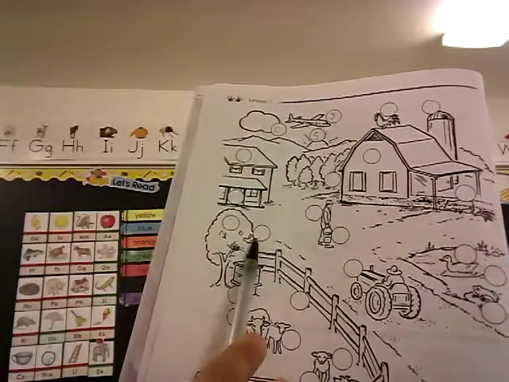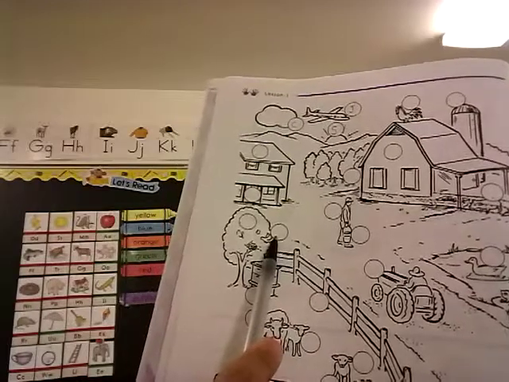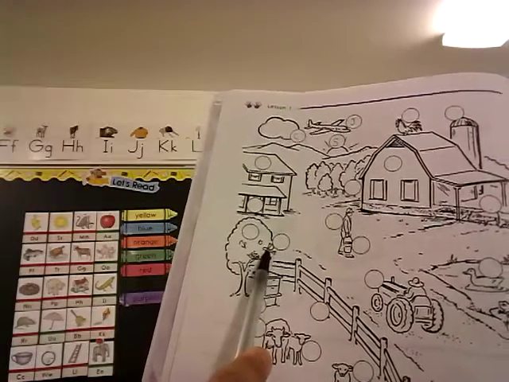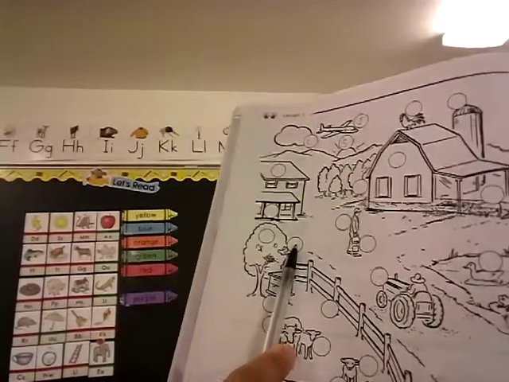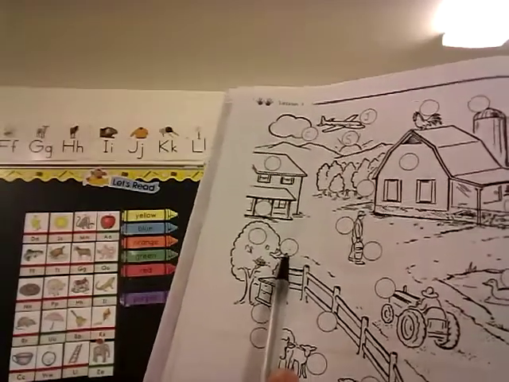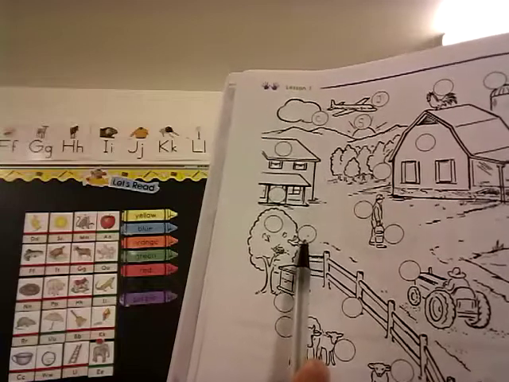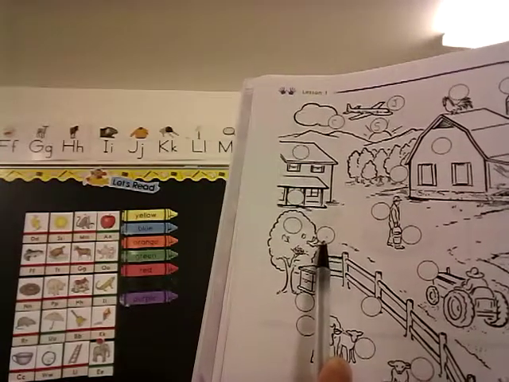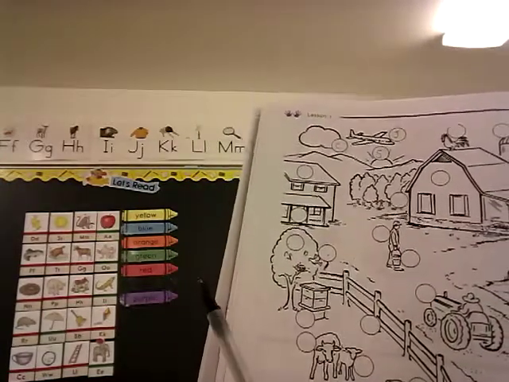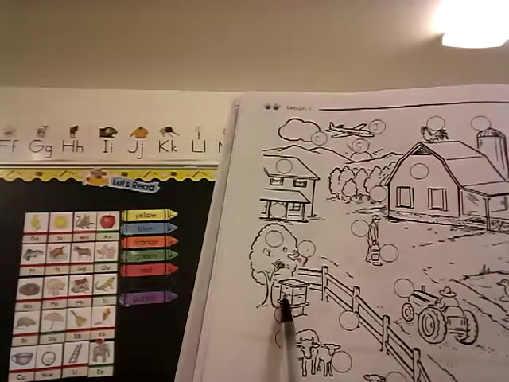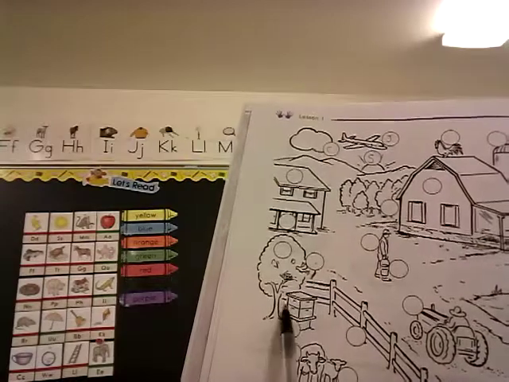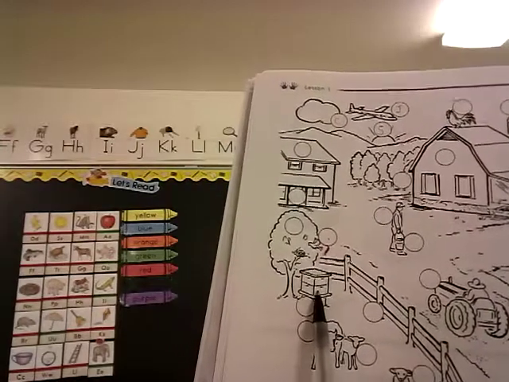Here in the tree you have a bird. Bird. Which letter makes the b sound? And then this box here is a hive.